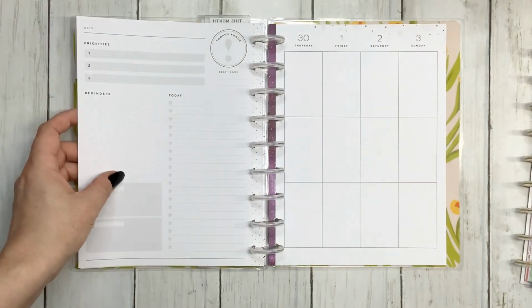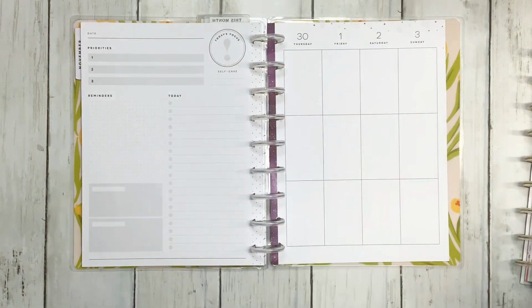Okay, I need one more page, so that way I can have 30.